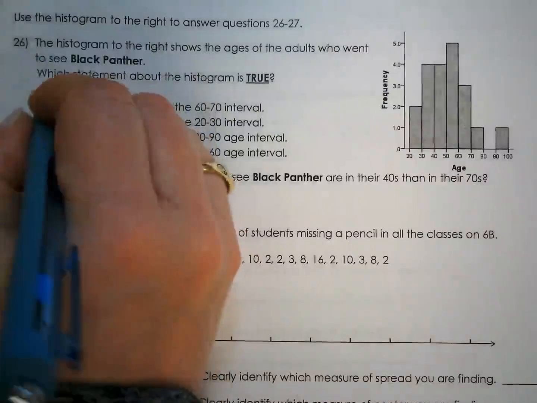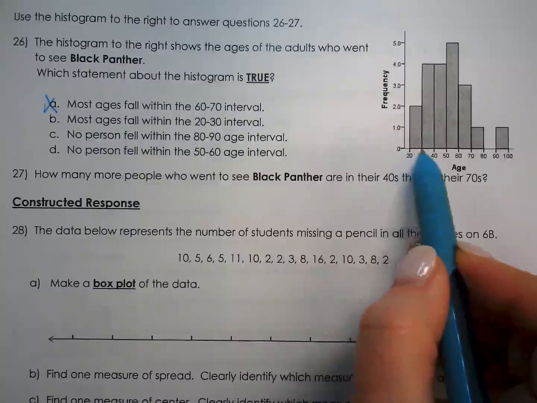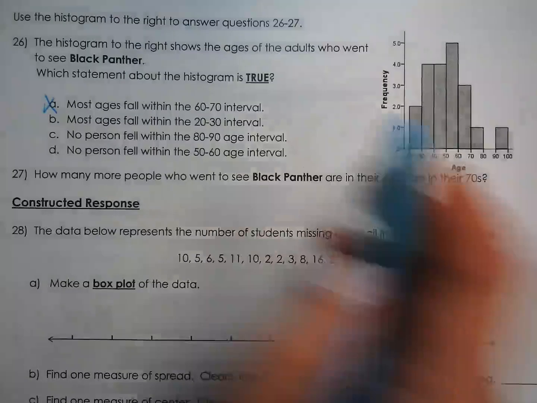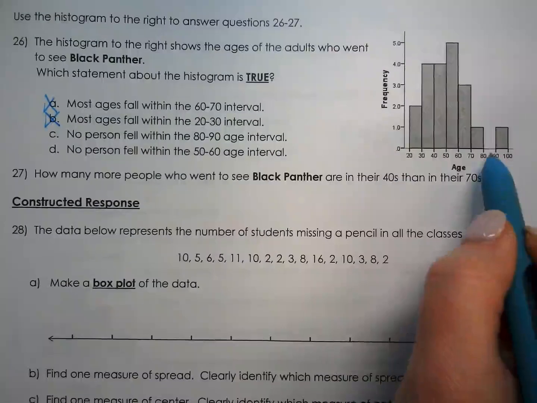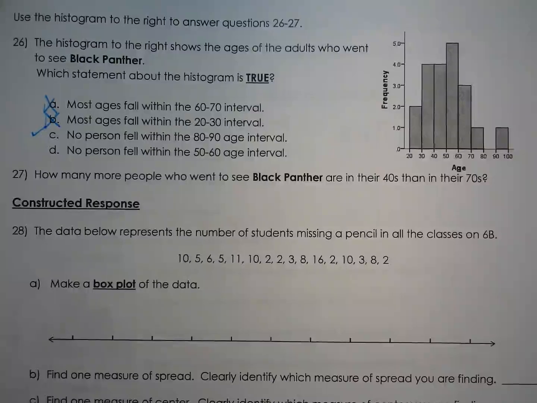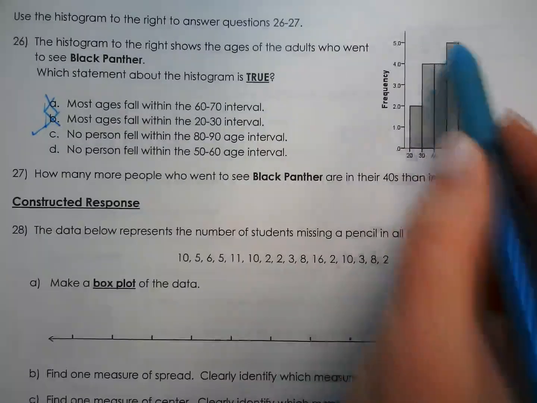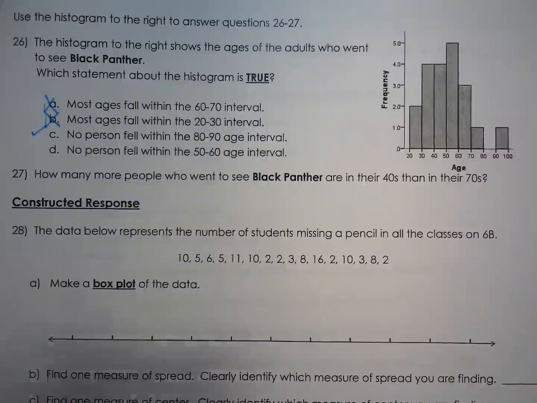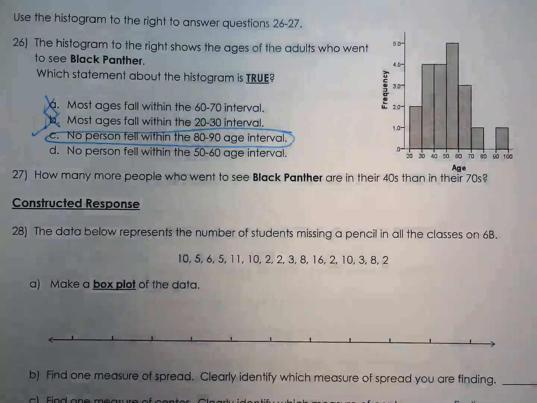So that one's out. Most ages fall within the 20 to 30 range. That's another small interval here. No person fell within the 80 to 90 range. Well, that is true. There's a gap in our data. Nobody in the 80 to 90 range actually went to that movie. So that one should be true. And no person fell within the 50 to 60 range. Well, if you notice, that one's actually the highest number of people who came. So C is the correct answer here. It is the only one that works for that data.